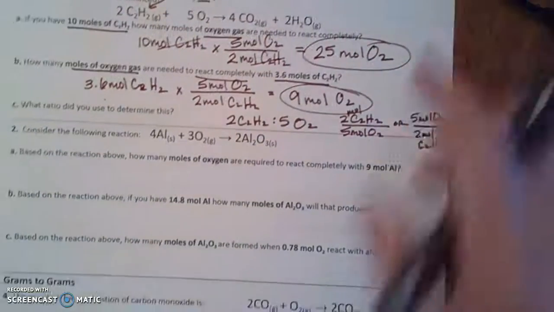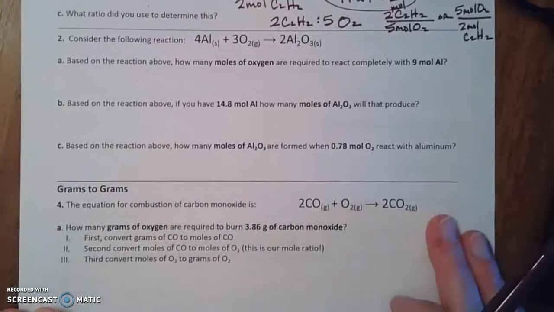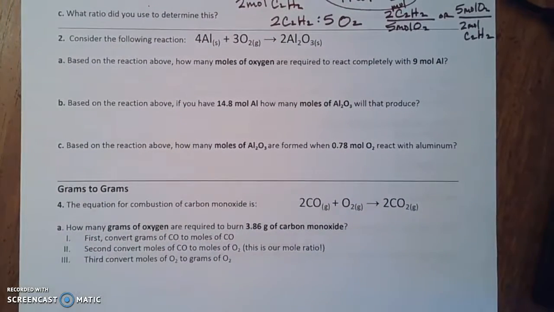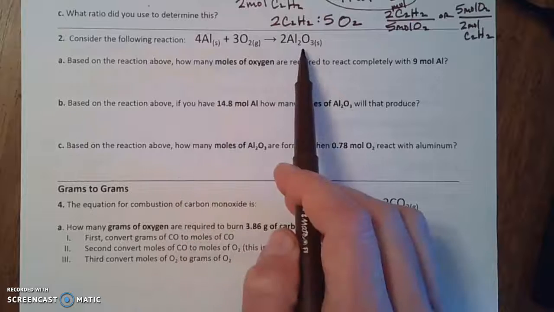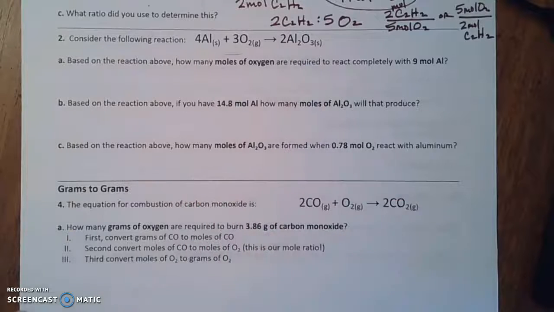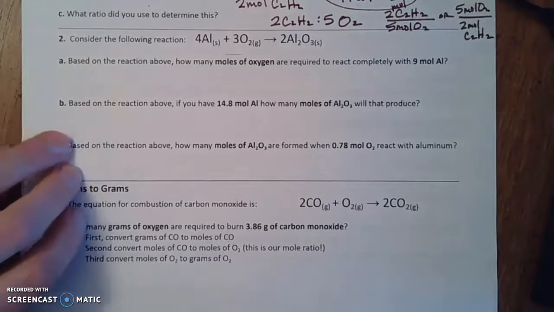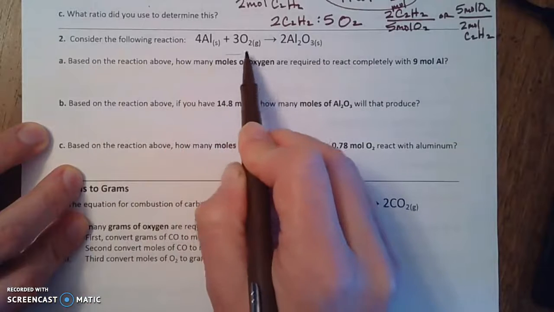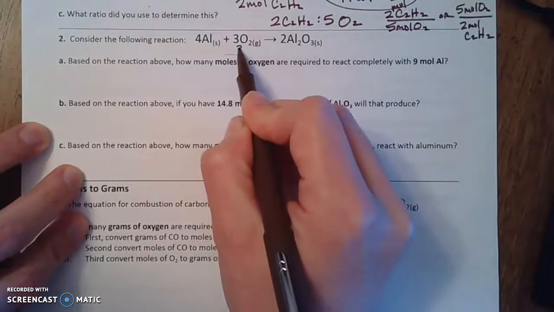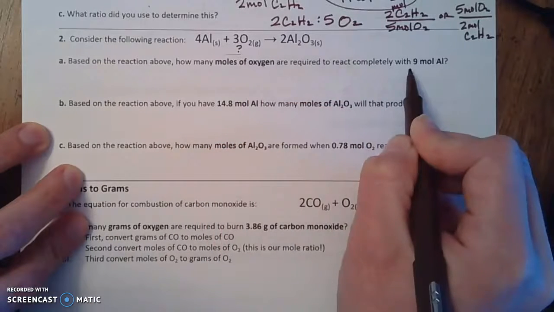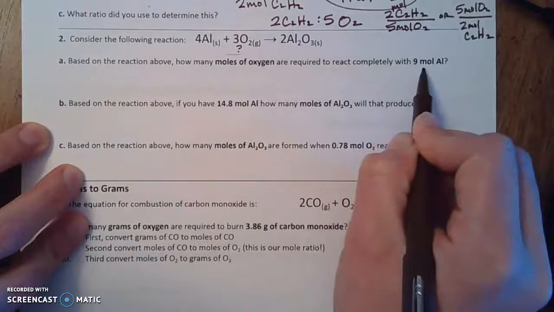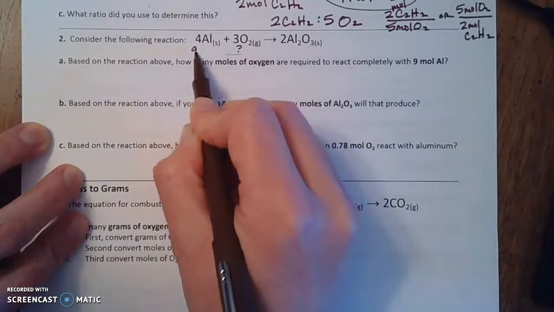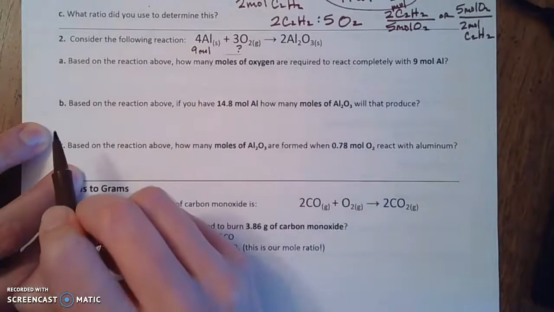All right, so then let's go on to number 2 here. So number 2, we have another chemical reaction. We want to make sure it's balanced, and it does look indeed that it is balanced. So again, we're looking for what is given in the problem. And so it says, based on the reaction above, how many moles of oxygen are required to react completely with 9 moles of aluminum. So we have 9 moles of aluminum right there.